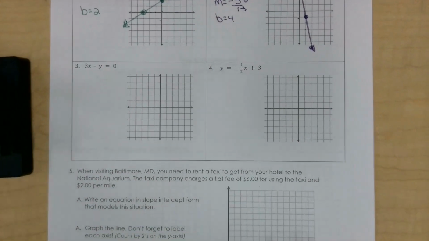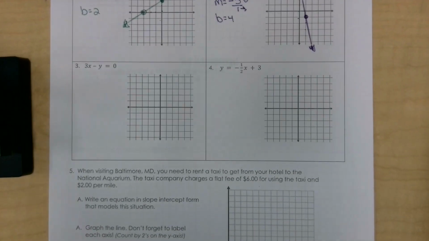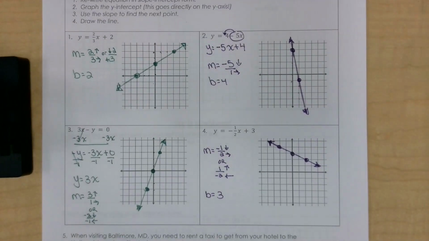Why don't you give numbers 3 and 4 a try on your own? Pause the video and then turn the video back on after you're done to see if you got them right. Okay, let's just take a quick look.